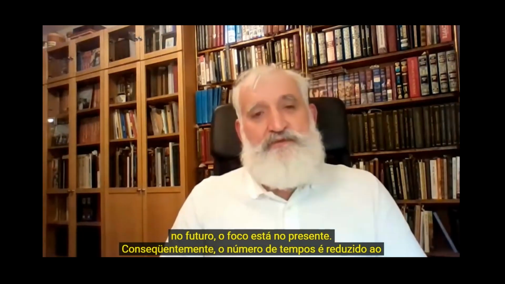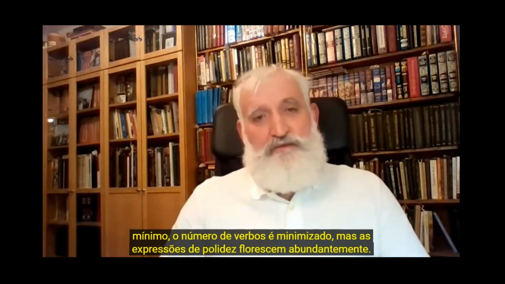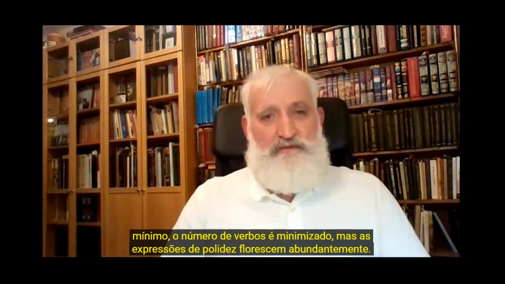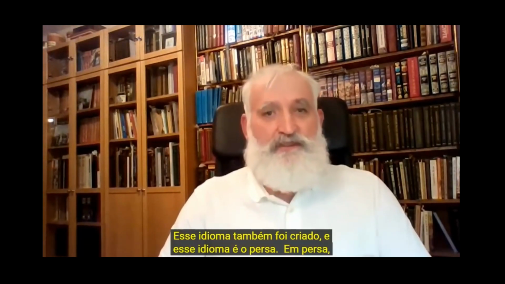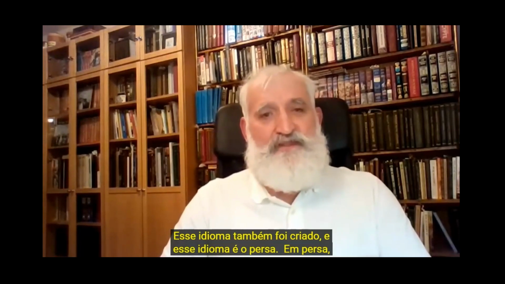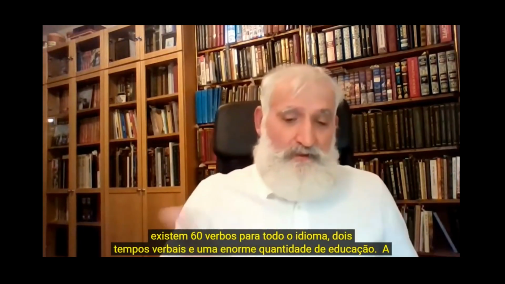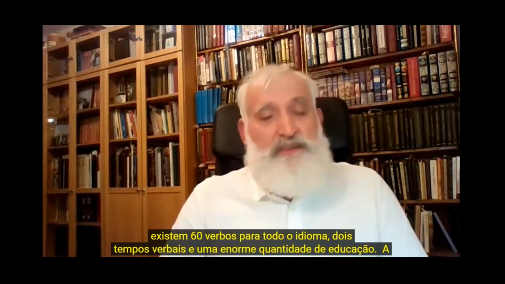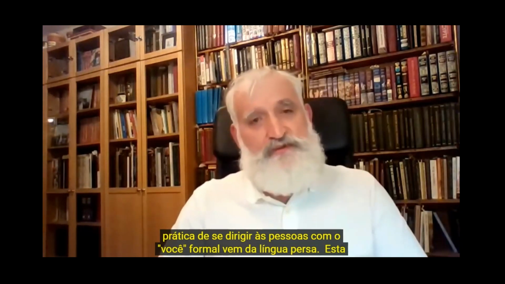Hence, the number of tenses is reduced to a minimum. The number of verbs is minimized, but expressions of politeness flourish abundantly. Such a language was also created, and that language is Persian. In Persian, there are 60 verbs for the entire language, 2 tenses, and an enormous amount of politeness. The practice of addressing people with the formal you comes from the Persian language.